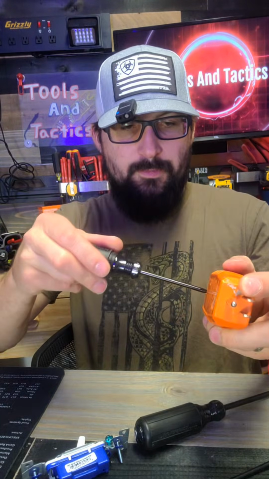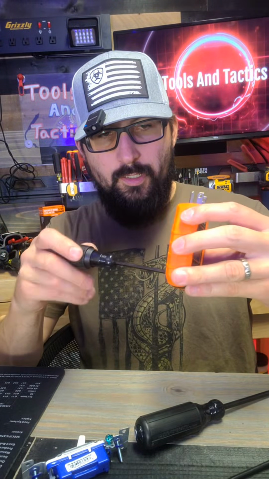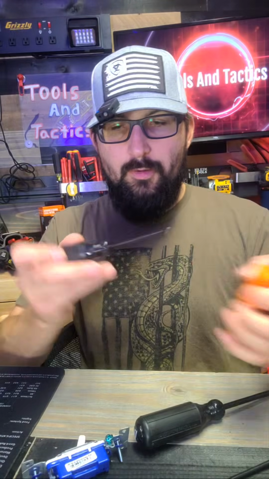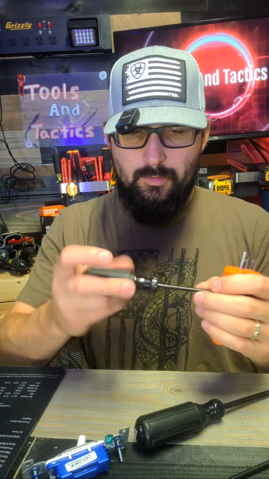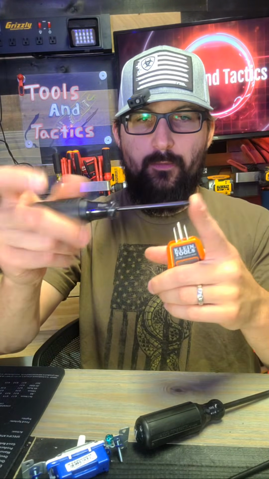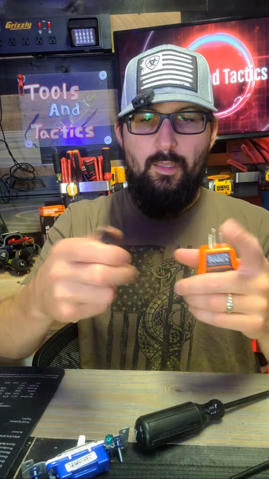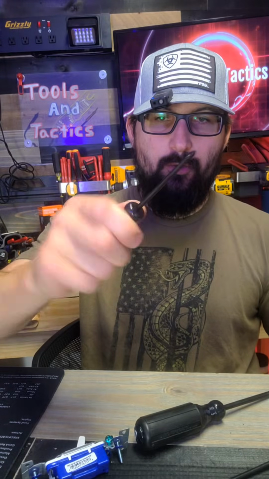Even a number 2 fits better on this screw for this thing than the number 1 does. The grips do feel nice though. All Klein grips are pretty nice. Really spins in your hand nice. Get a nice spin with it. And just the perfect grab right there where you get all the torque.